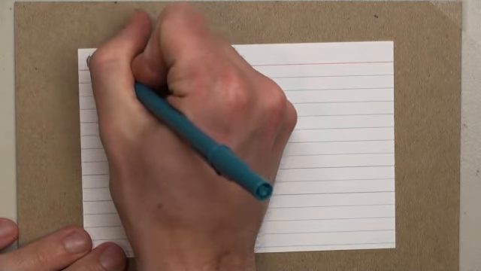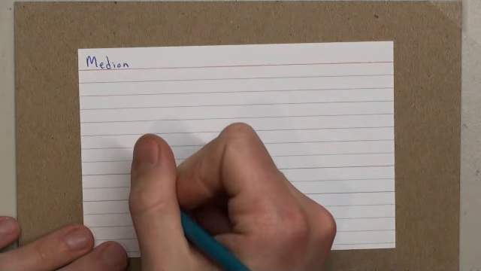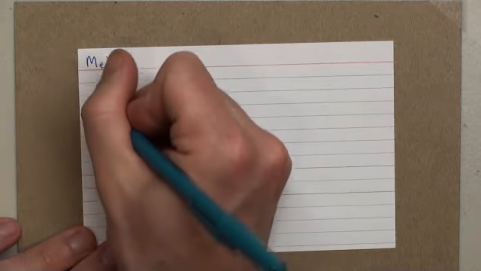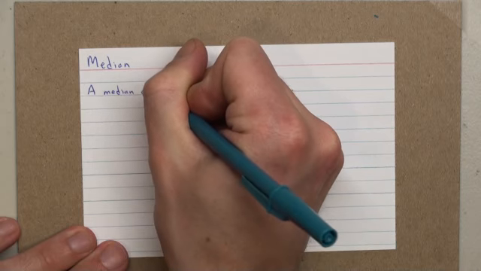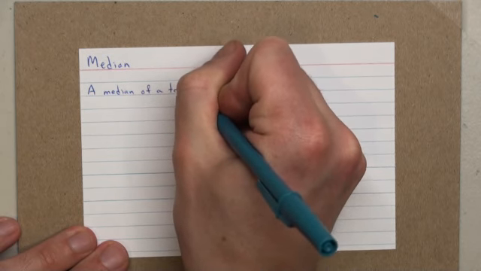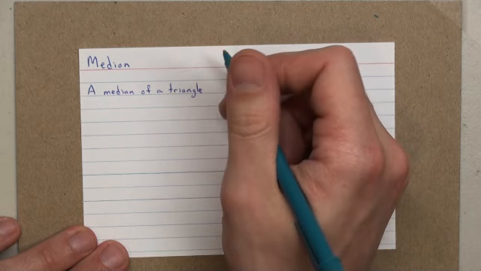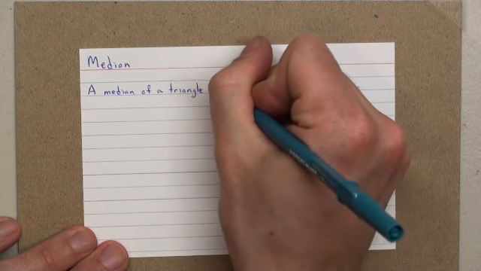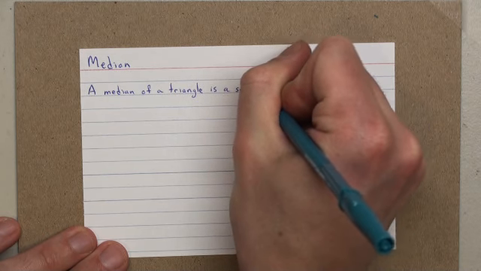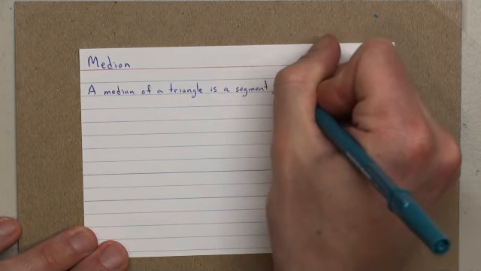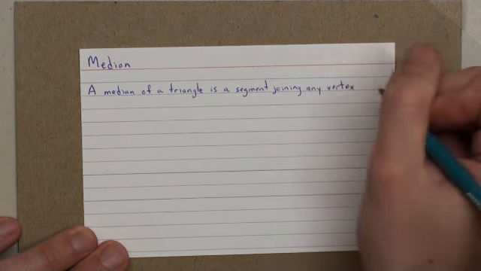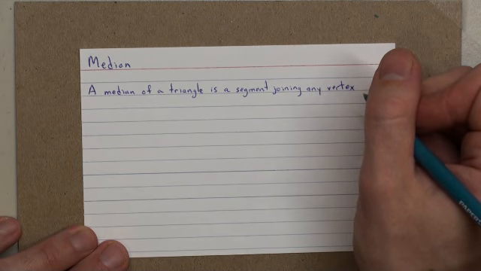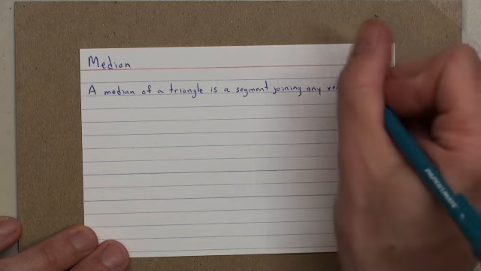The next thing we want to talk about is what's called a median. Alright? A median of a triangle is a segment joining any vertex to the midpoint of the opposite side.